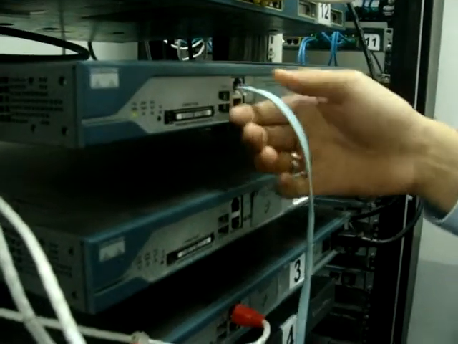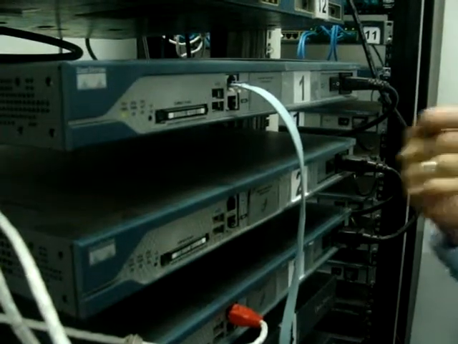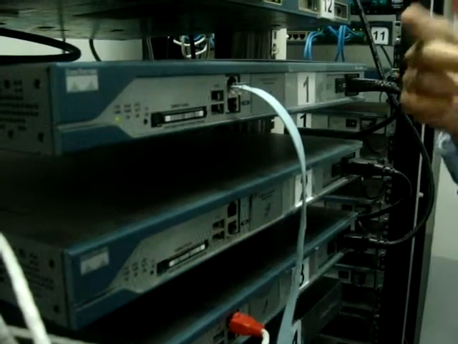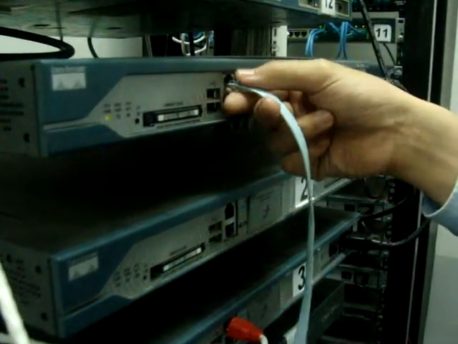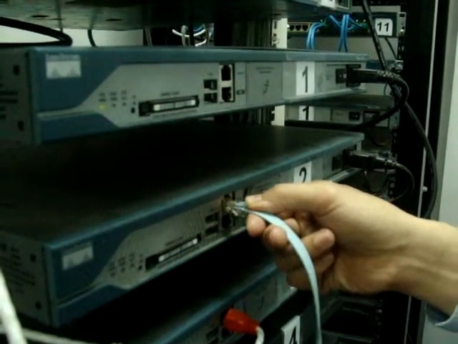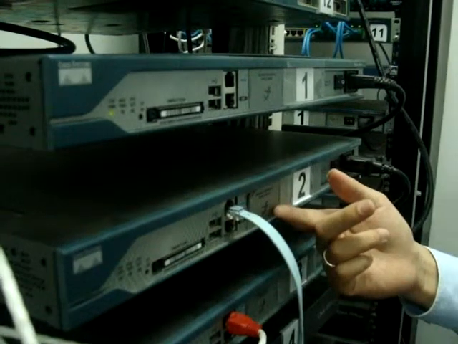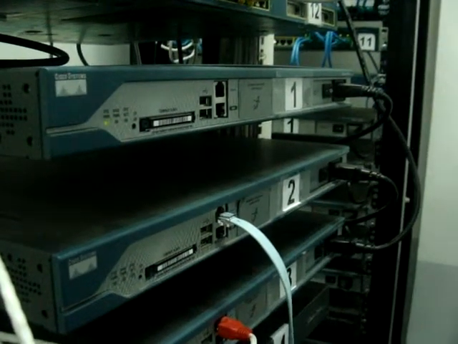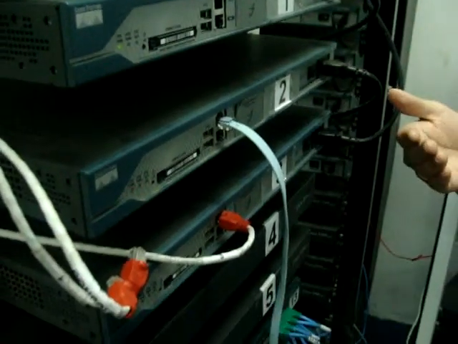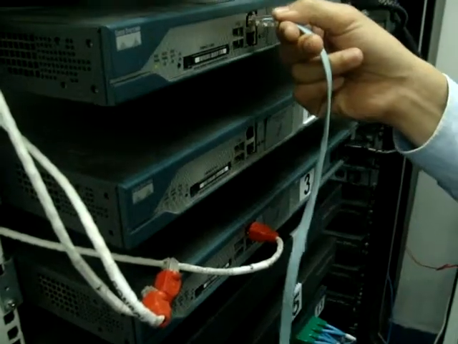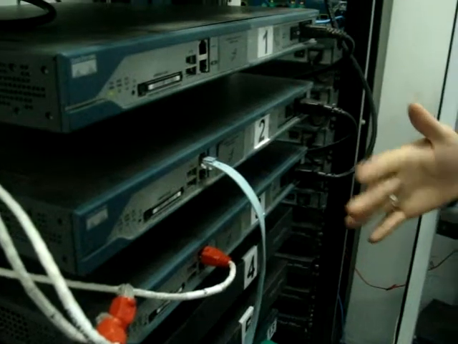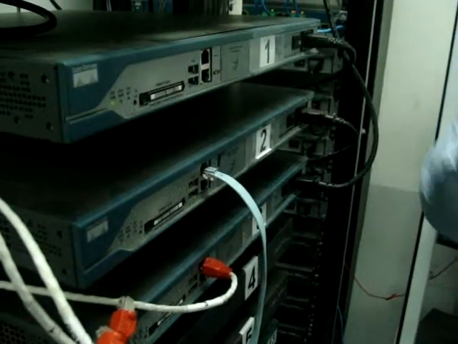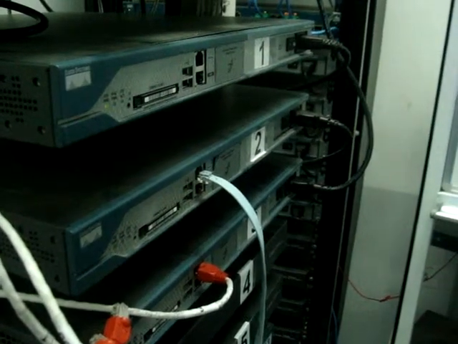Normally you can only have one connection from your PC to the routers, and if you want to move from this router to configure another router, you have to unplug this and plug into another router. And if you have many routers, for example 20 routers or more, it takes a lot of time to plug in and unplug, and it damages your interface very soon.